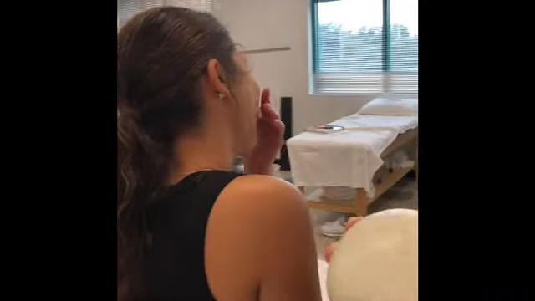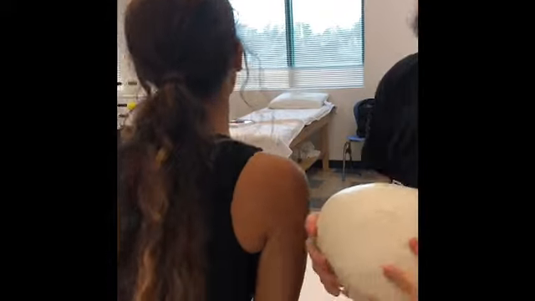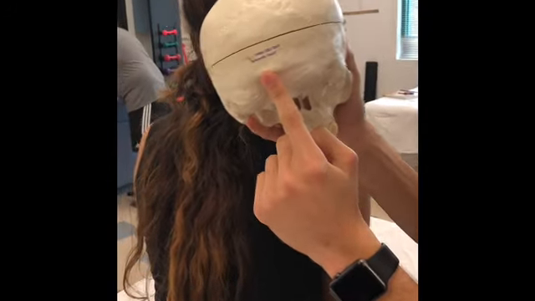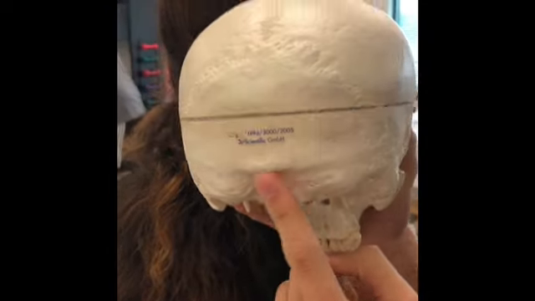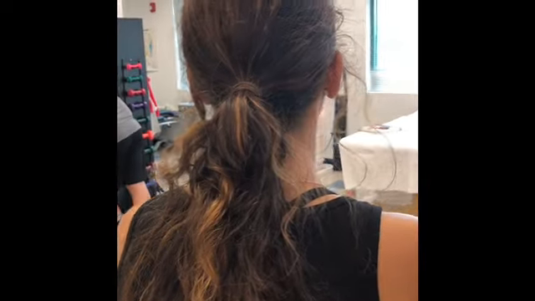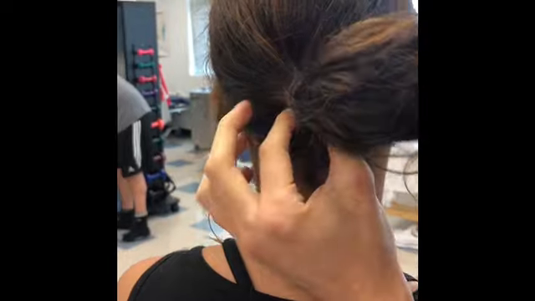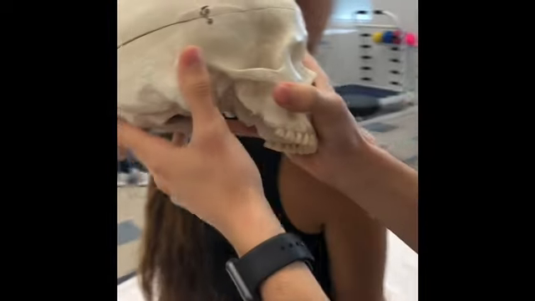Alright, first we're gonna look for your external occipital protuberance. This is a little bone that sticks out in the back of your head. When you come to search for it on a female, you remove their hair, and then you'll just, well, she's got a ponytail, but you'll just basically feel down, and then it'll just be a little bump on the back of the head.